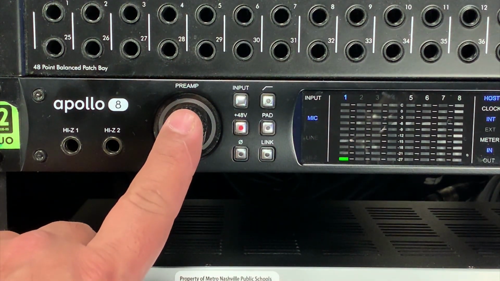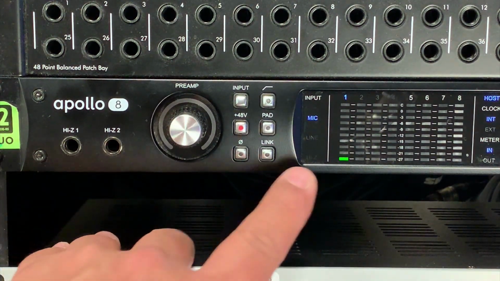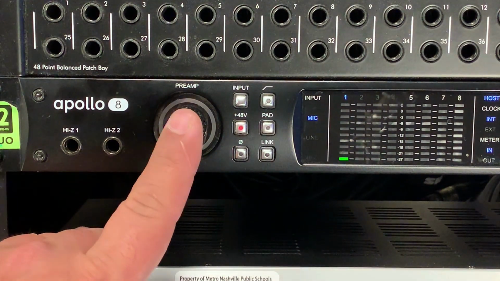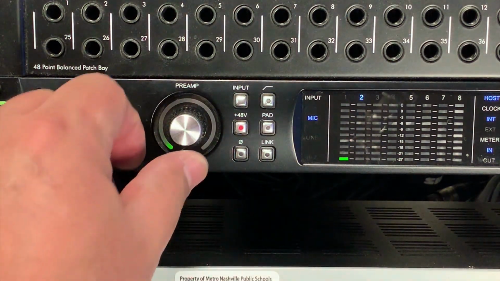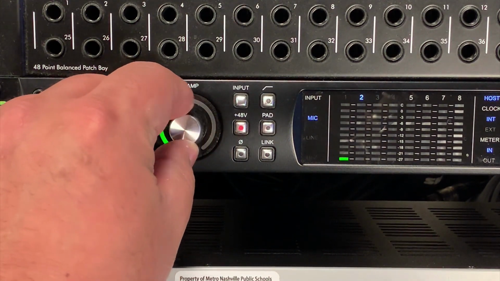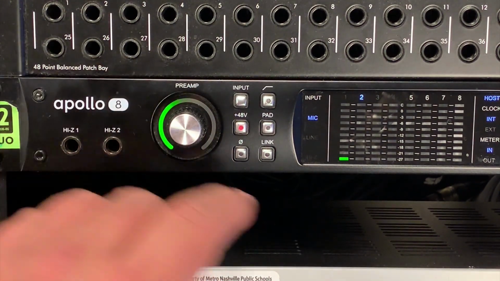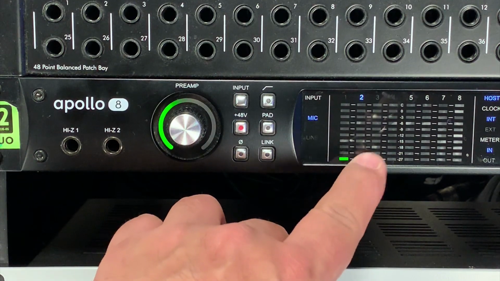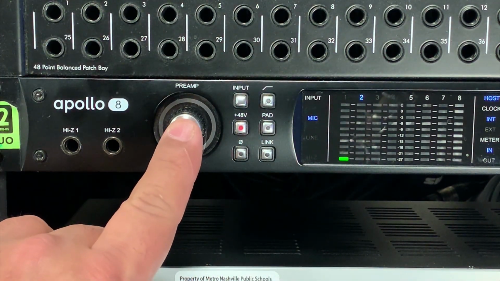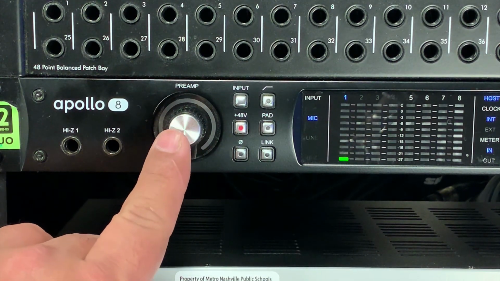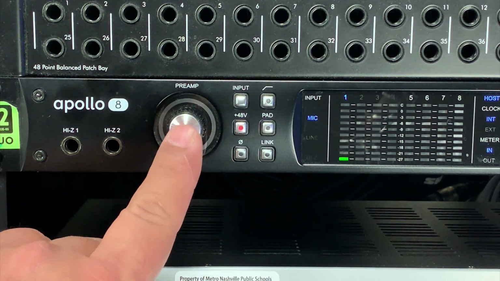I'm on channel 1, and if I turn that up, it's going to bring up the volume. Let's go to channel 2. When I turn this, it's going to bring up the volume for only channel 2, the preamp in channel 2. This volume is your gain, your incoming gain. This is your recording volume.